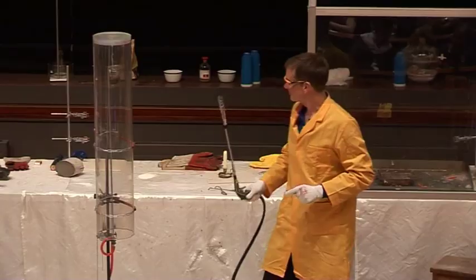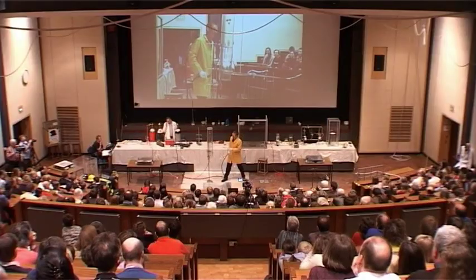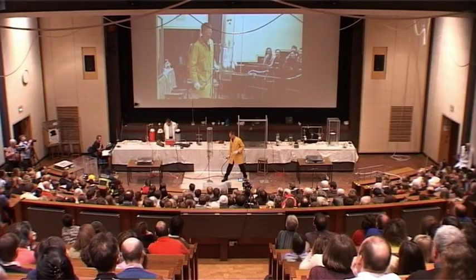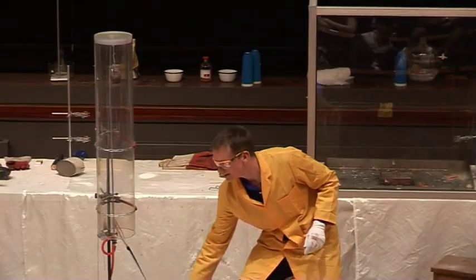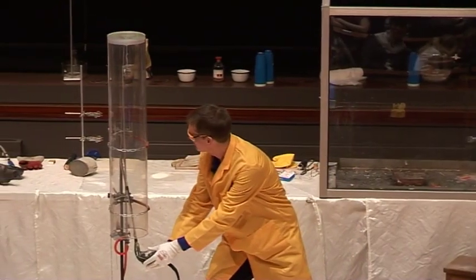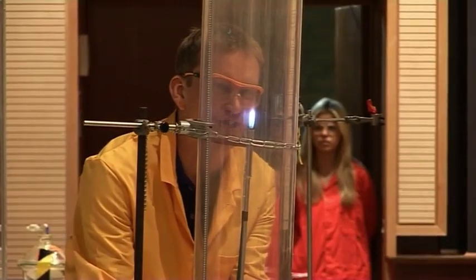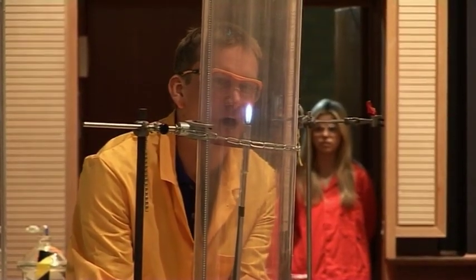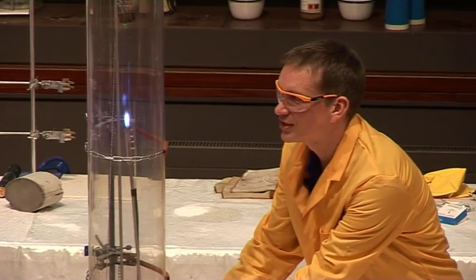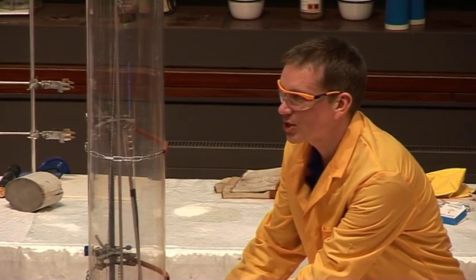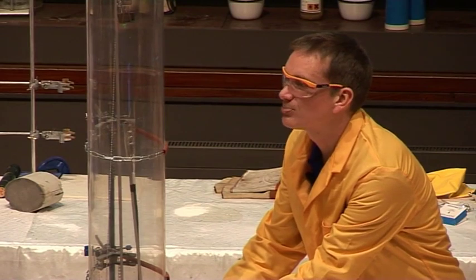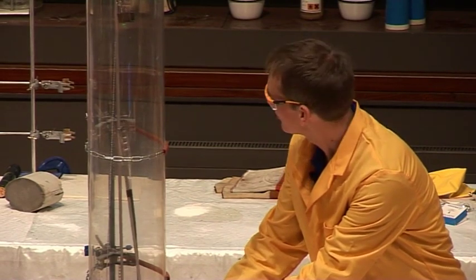So ready? Need to check here. And fireman Nick is on. Yes, good, thank you. Right, okay. So, we're in. Sparker on, and oxygen, and there we are. So this is oxygen gas burning in hydrogen, which is actually pretty good, really. So oxygen itself doesn't burn in air, but it does burn in hydrogen. Okay, off.